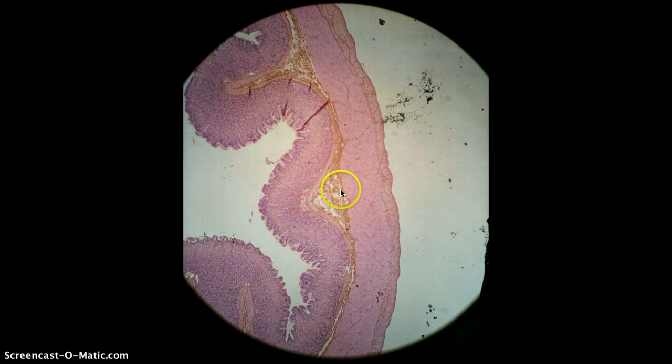So then we said this layer was the tunica submucosa, and it contains connective tissue. And then we said this layer is the muscularis externa, or tunica muscularis, and it contains smooth muscle tissue. Remember, there's 3 layers of muscle for the stomach. Not that you can differentiate them on a slide, but just to remember that the innermost one is going to be oblique, then circular, then longitudinal.